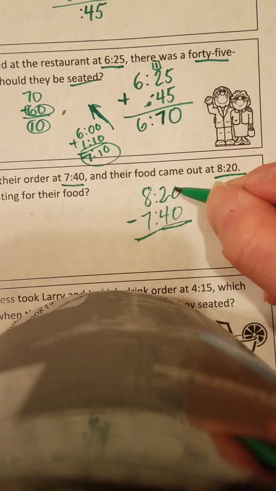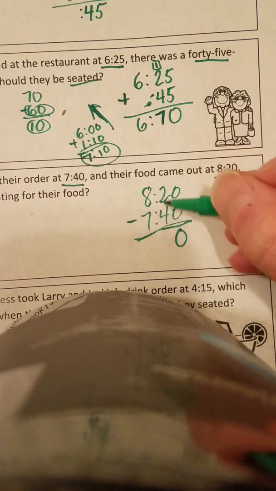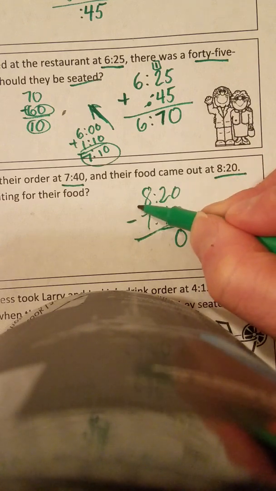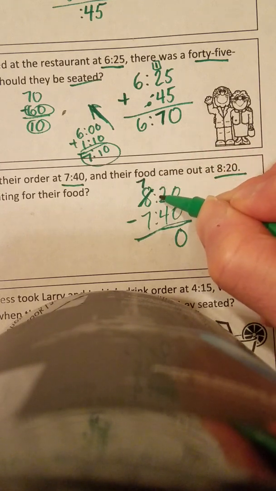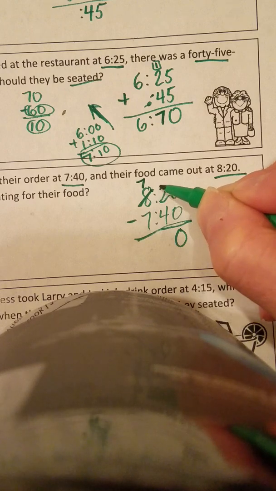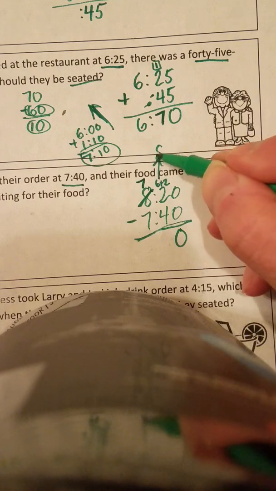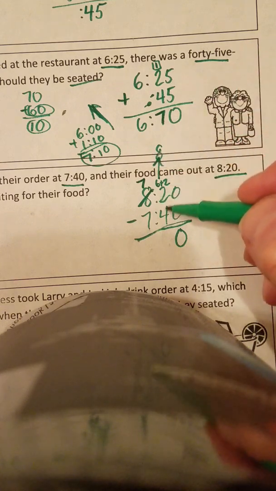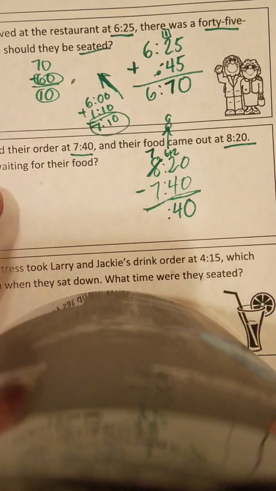So we go to our first column. We can solve 0 minus 0, which equals 0. We can solve 2 minus 4 or 20 minutes minus 40 minutes. So we have to increase the value of these 20 minutes, just not enough. So we take our hour of power, okay? And then we add 60 minutes to the 2. Now you could do 6 plus 2. If you want to write it out, 6 plus 2 like this, you could do that. If you know 6 plus 2 is 8, you could just put the 8 right above there. Now we have enough time, so 8 minus 4 equals 4. It equals 4, okay, which is 40 minutes. So how long were they waiting for their food? 40 minutes. Don't forget the solution sentence.